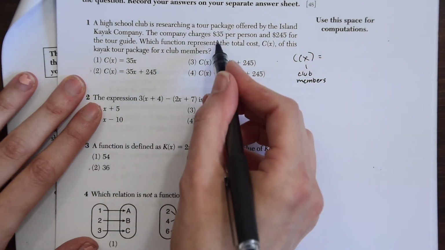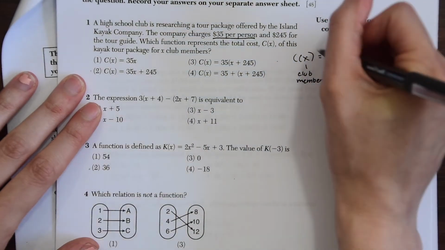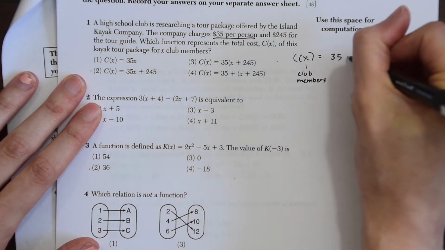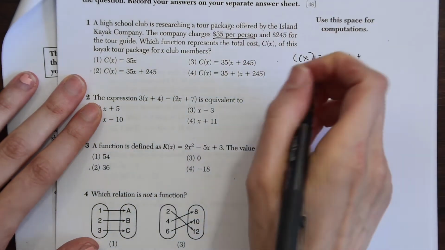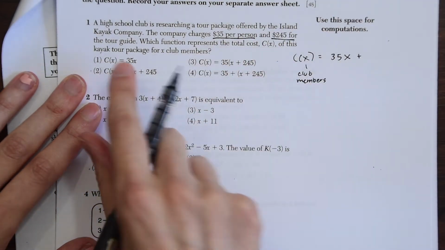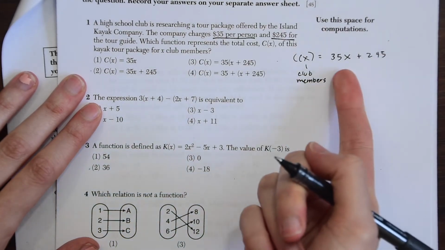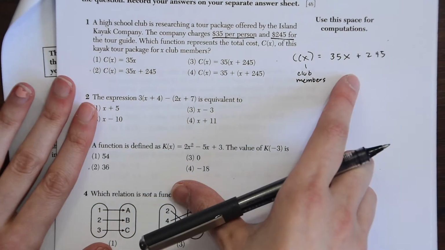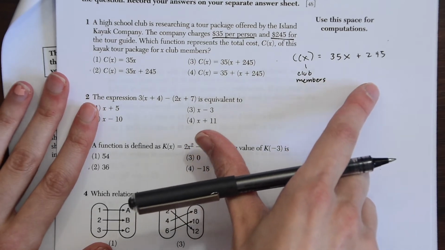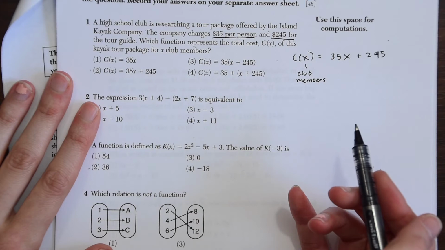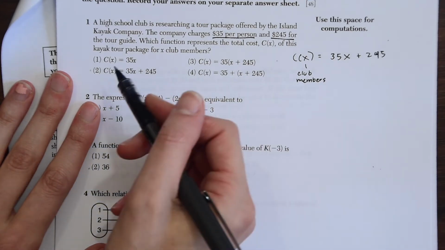So if we're being charged $35 per person, or $35 per club member, that's 35x, plus an additional $245 for the tour guide. We get this function here: C of x equals 35x plus 245. So the only answer that corresponds to this is choice 2.